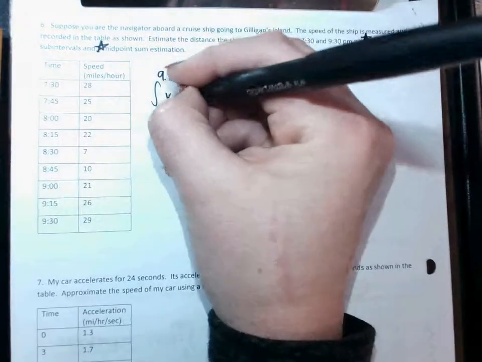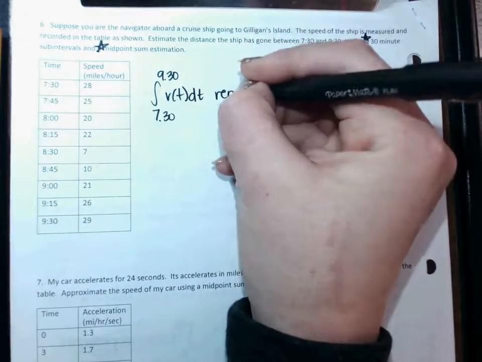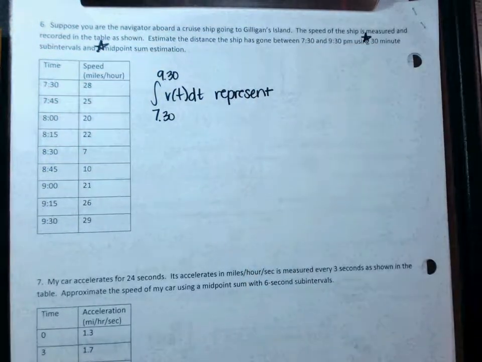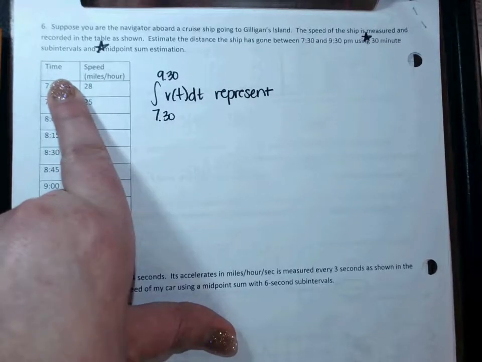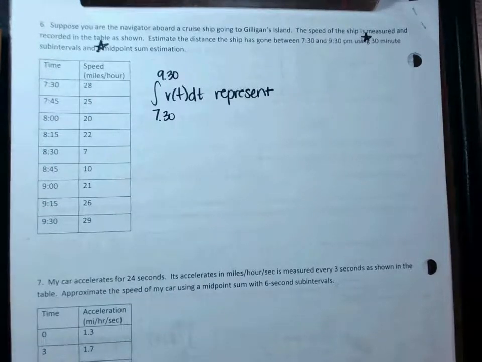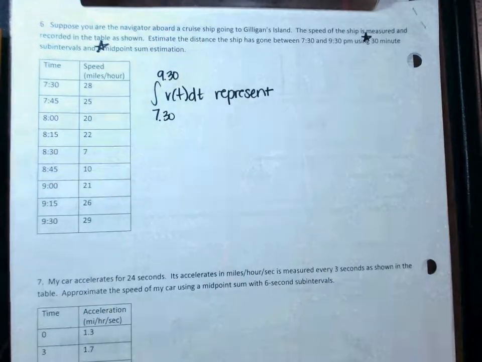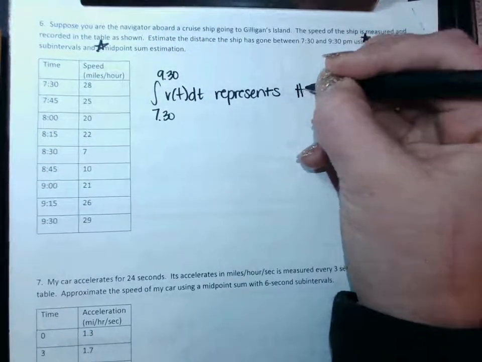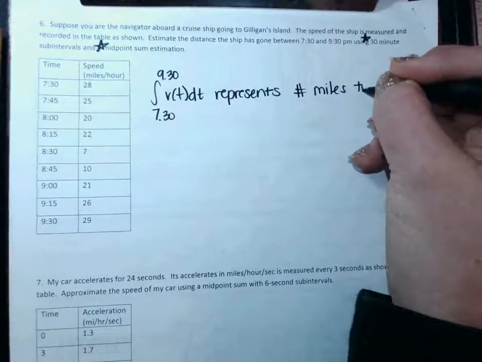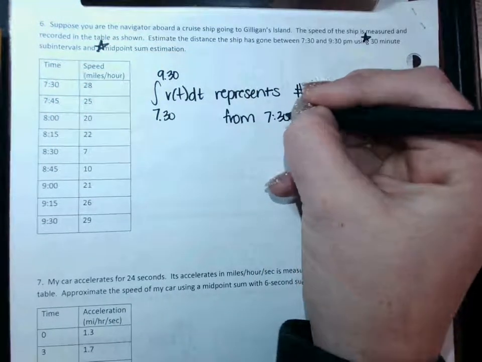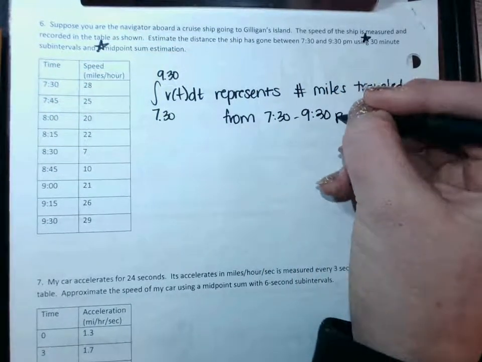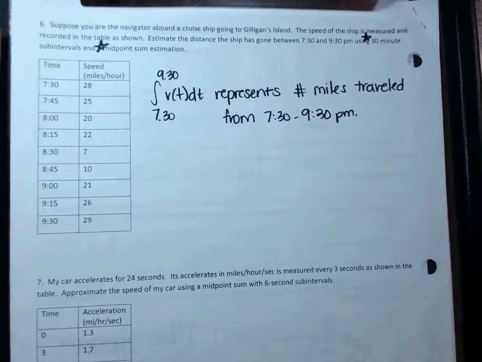So the integral of v of t dt is going to represent, multiply your units together. If I do miles per hour times hours, what's that going to give me? Miles. And how are we getting the miles? Who's doing them? The cruise ship, right? So it represents the number of miles traveled from 7:30 to 9:30. You could put PM on there if you want. Okay? So it represents the number of miles the boat traveled from 7:30 to 9:30.